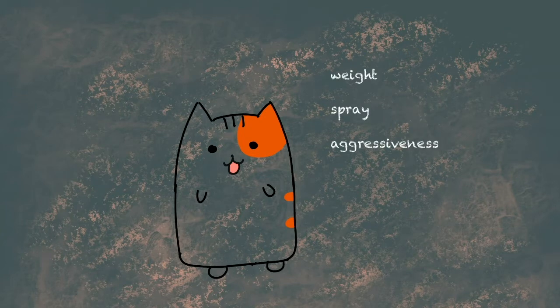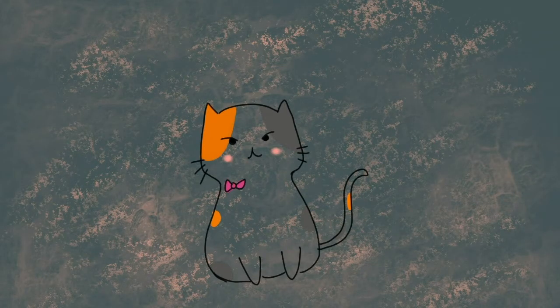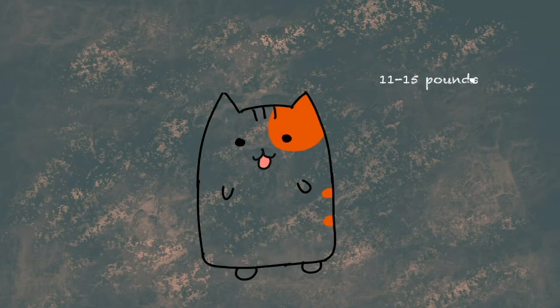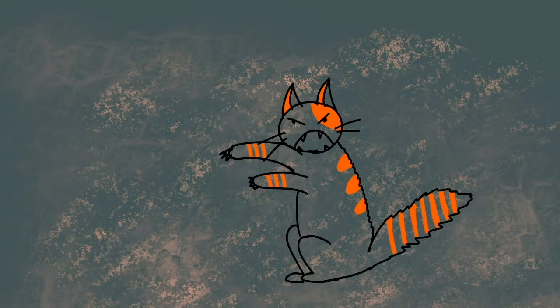Now you want to predict a cat's gender according to its weight, whether it sprays, and how aggressive it is. In case you didn't know, female cats typically weigh between 8 and 12 pounds, while male cats typically weigh between 11 and 15 pounds. Male cats spray more often than females, and also they are more likely to be aggressive than female cats.